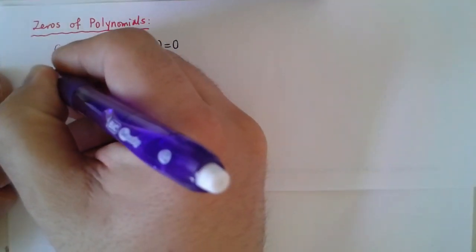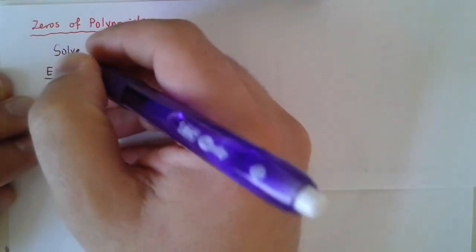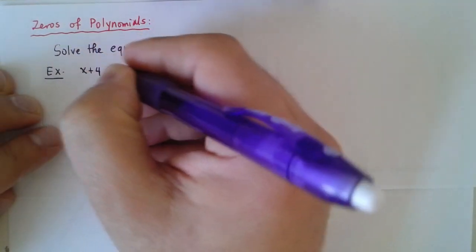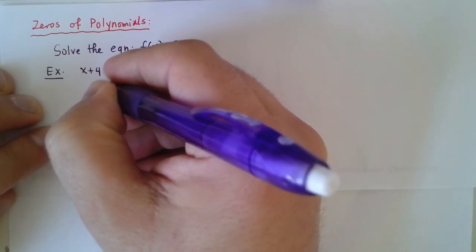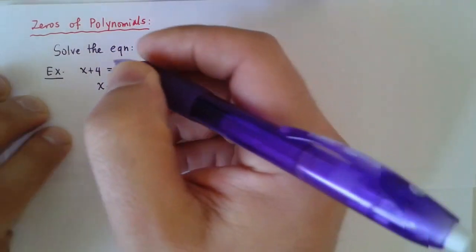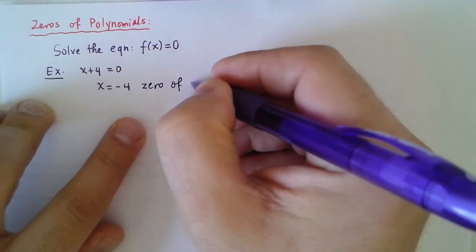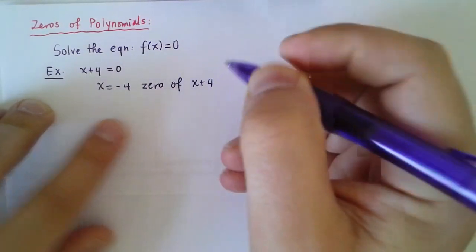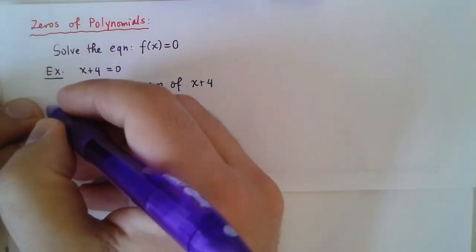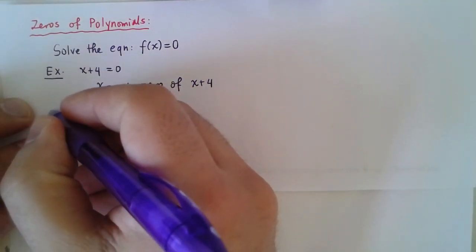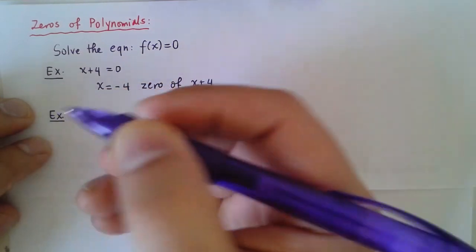A basic example, consider just a linear function x plus 4, set that equal to 0, x equals -4. So that means this -4 is a 0 of x plus 4. If it's linear, it's simple. You could just set it equal to 0 and solve it. If it's a quadratic, we have multiple ways to do it.